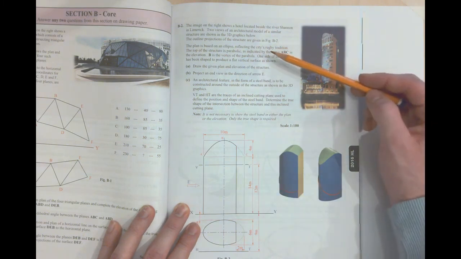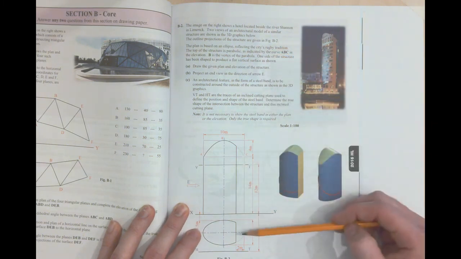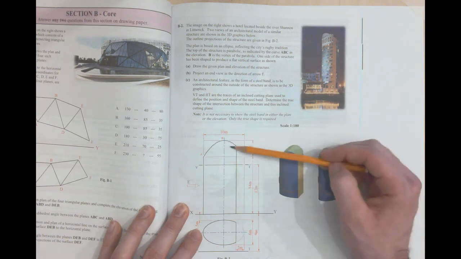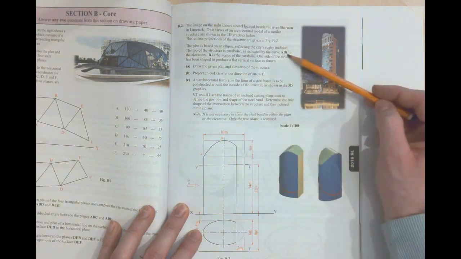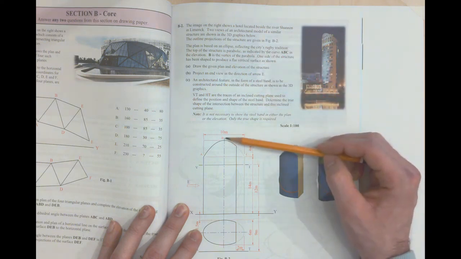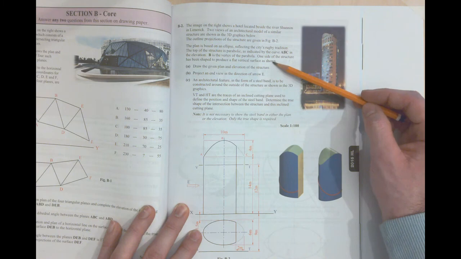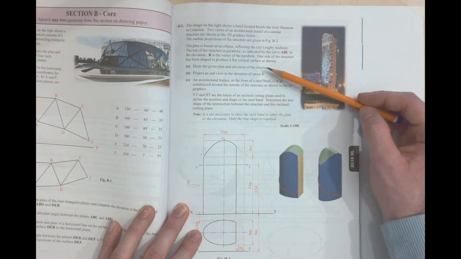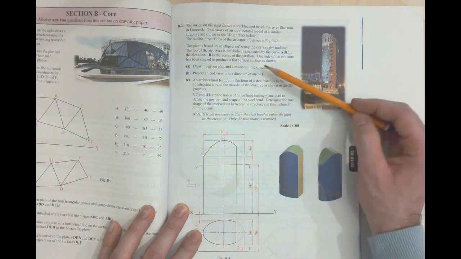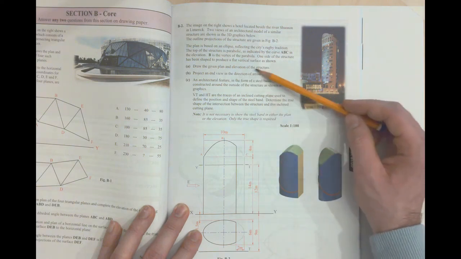The plan is based on an ellipse reflecting the city's rugby tradition. The top of the structure is parabolic, as indicated by the curve ABC in the elevation. B is the vertex of the parabola, up here at the top. One side of the structure has been shaped to produce a flat vertical surface as shown, so one side is cut off. Part A, draw the given plan and elevation of the structure.